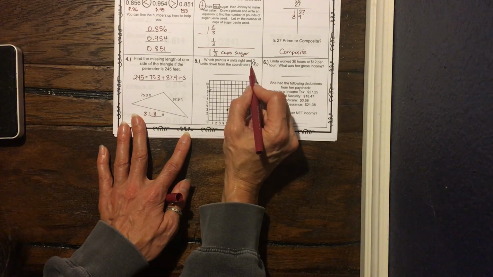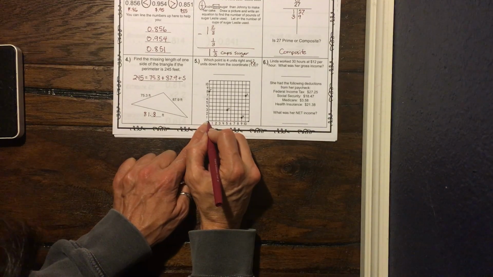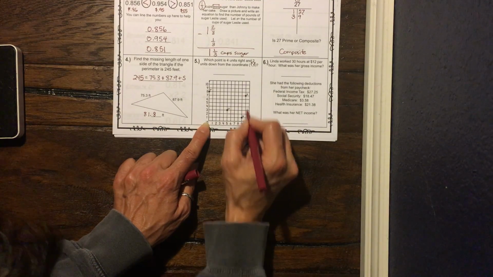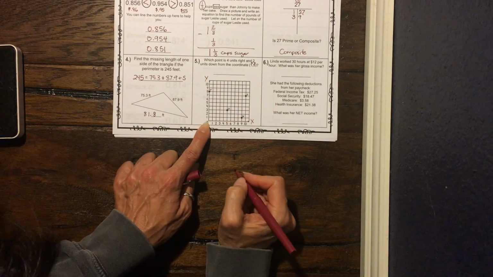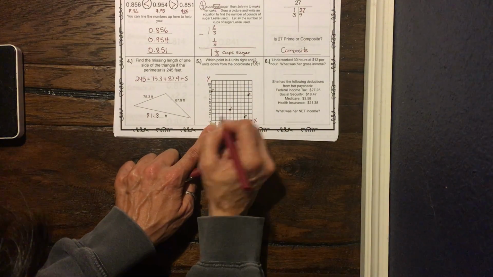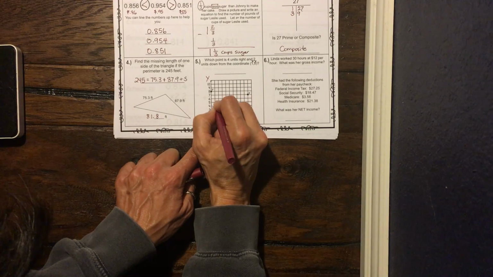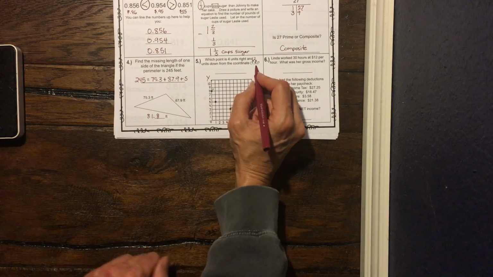So if I'm going to 1 first, I'm always going to start at my origin. I walk before I fly. Remember, X, Y to the sky. So I'm walking over 1. I'm going up to 5. So that's the coordinate that they've given me.